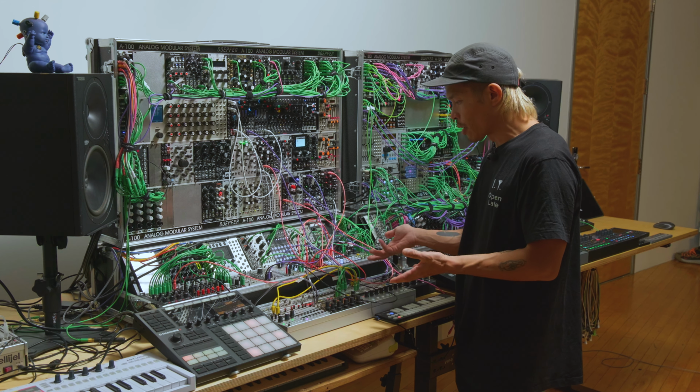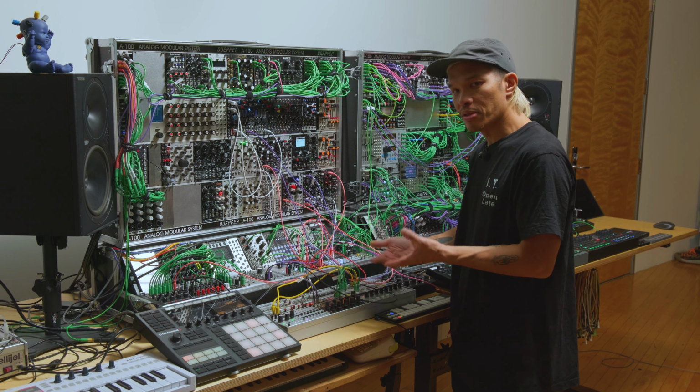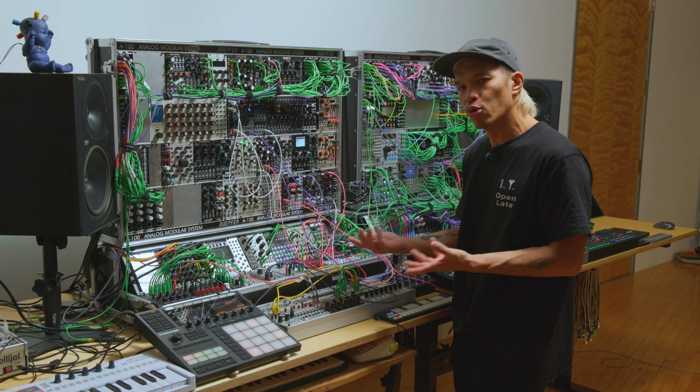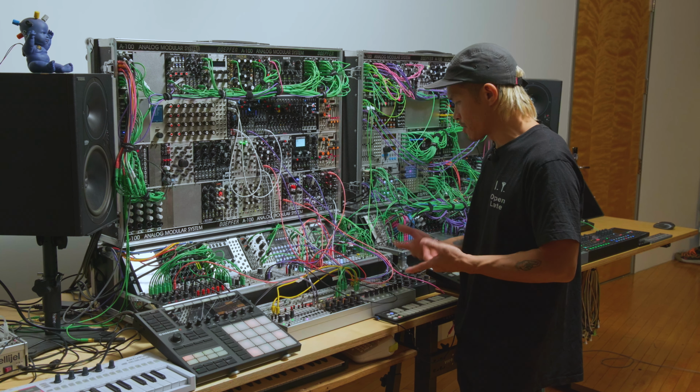But when you're working with hardware and you can just turn knobs until you get a happy accident, something cool and interesting that you normally wouldn't think of inside the box, that's what I love about it.